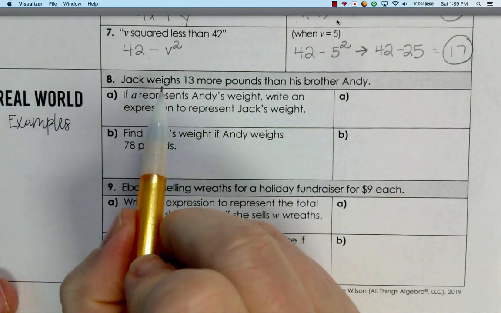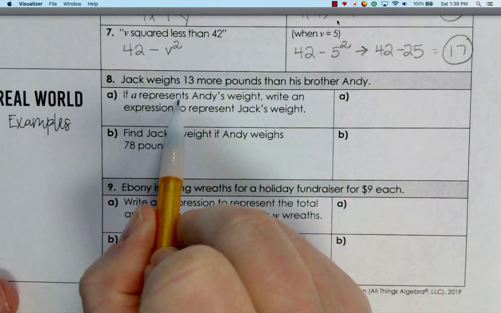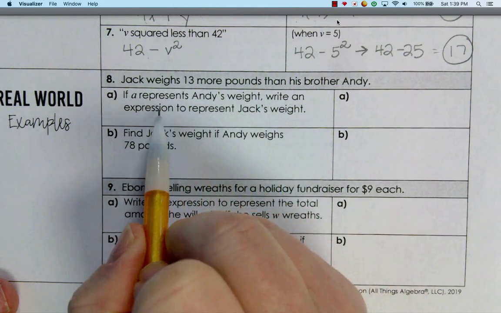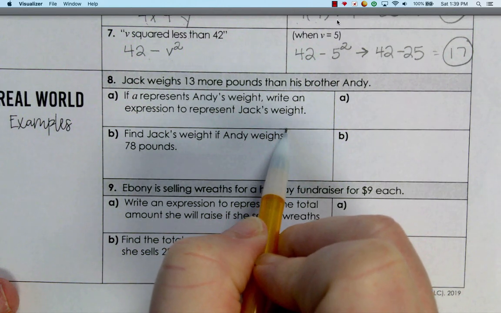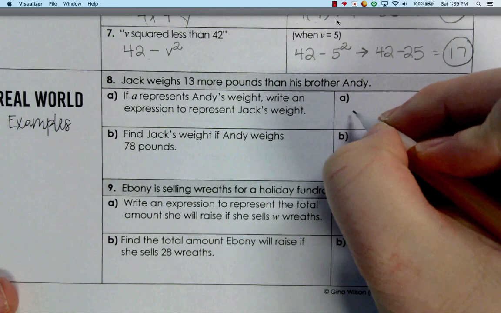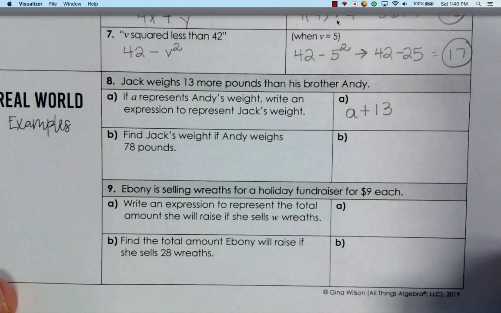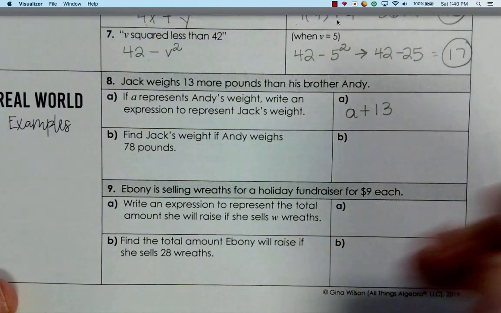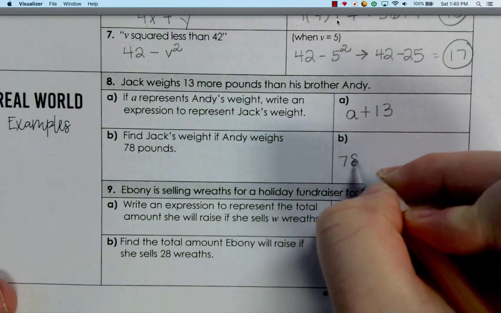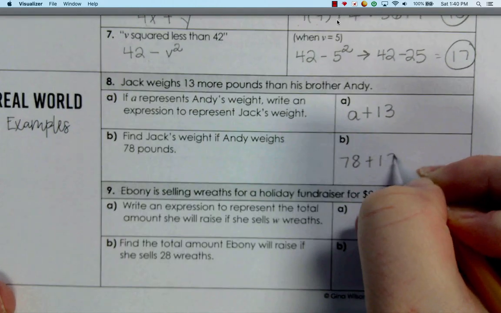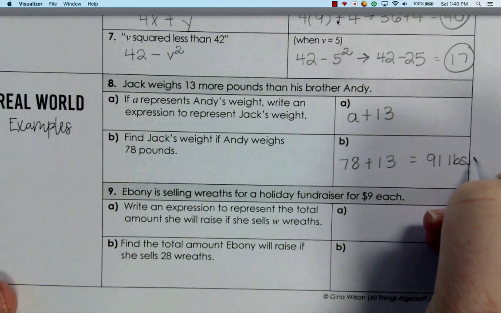So number 8 says Jack weighs 13 more pounds than his brother Andy. If A represents Andy's weight, write an expression to represent Jack's weight. Okay, so Jack weighs 13 more pounds than Andy. So Andy plus 13 is going to be Jack. So now find Jack's weight if Andy weighs 78 pounds. So 78 plus 13 is going to be 91. Don't forget unit of measurement, pounds.